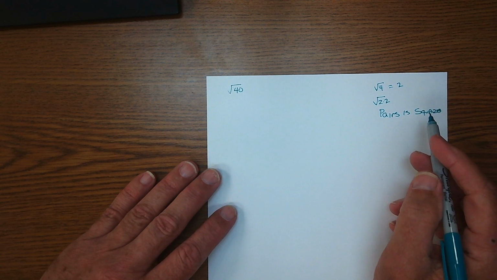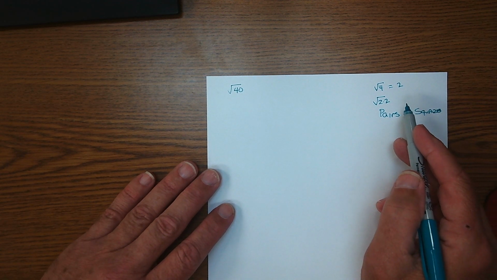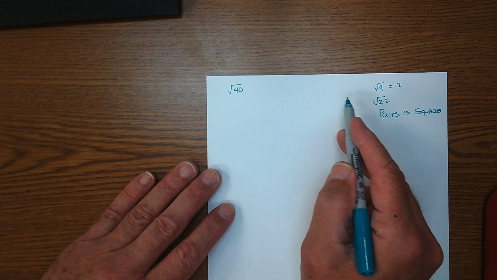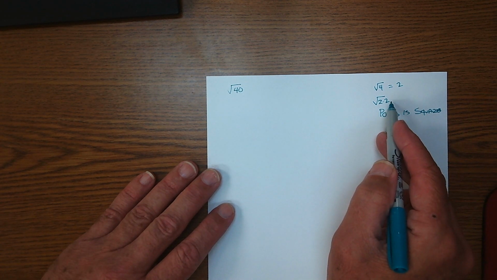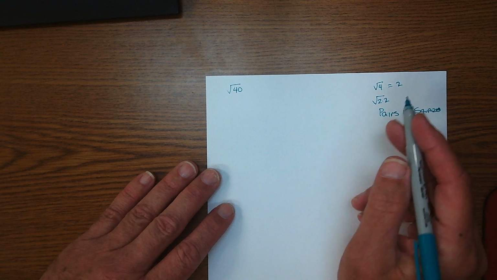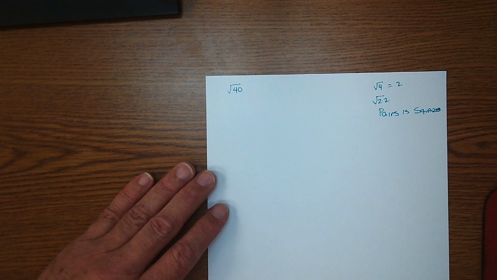I'm going to look at the prime factors of each number. I'm going to look for pairs and pull those squares out. And when I pull them out, the square root becomes that number.